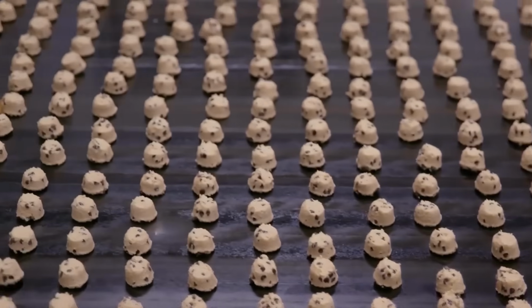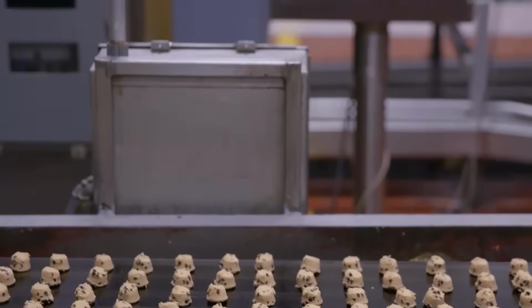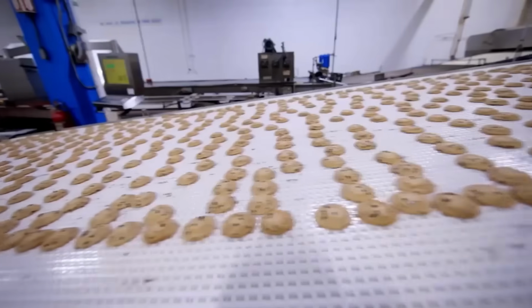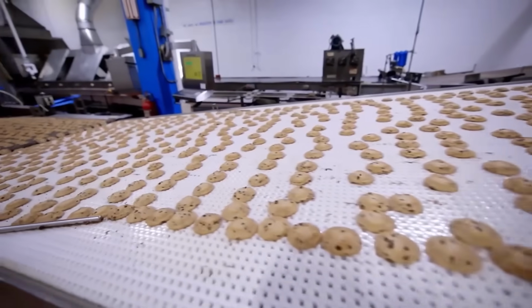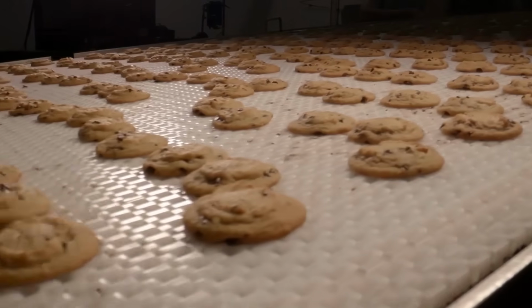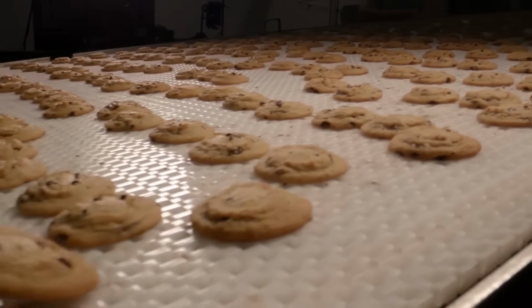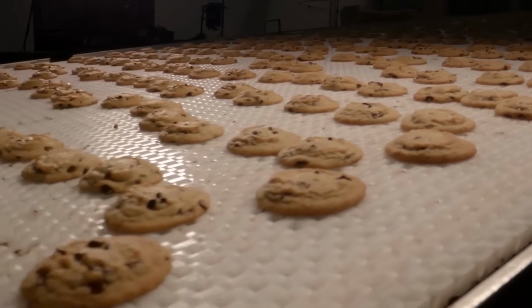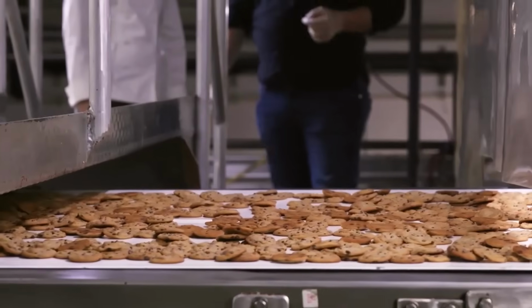Weight checks verify portioning accuracy because mass affects bake time and moisture. Baking is a staged heat process that sets shape and creates the desired texture. Cookies enter a tunnel oven with multiple zones. Early zones apply heat that melts fats and starts spread.